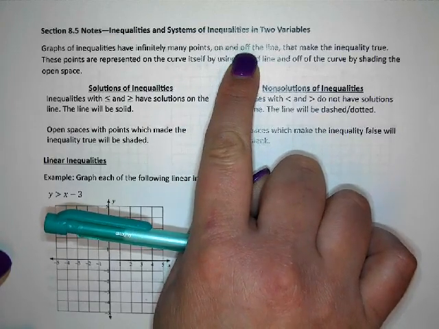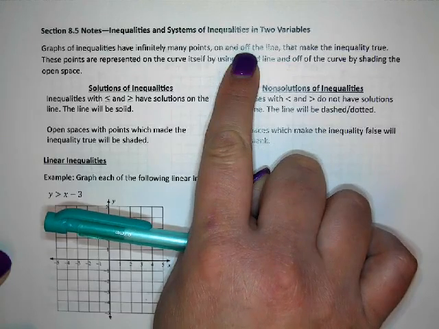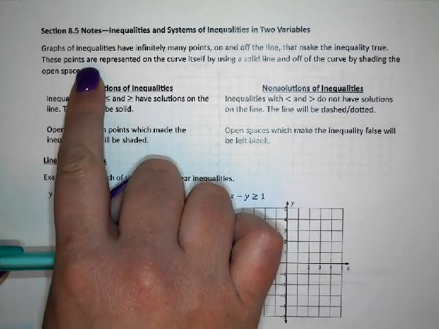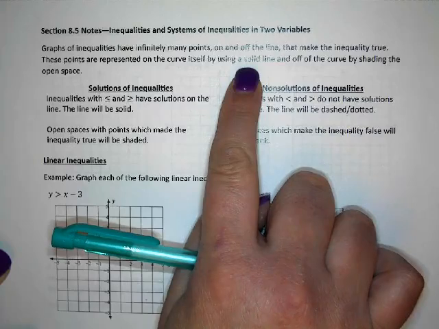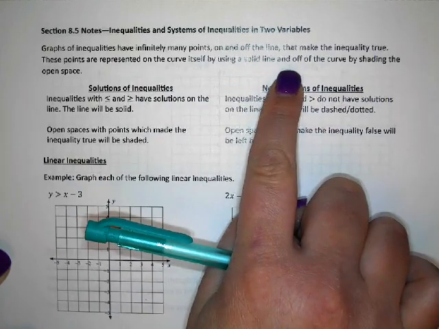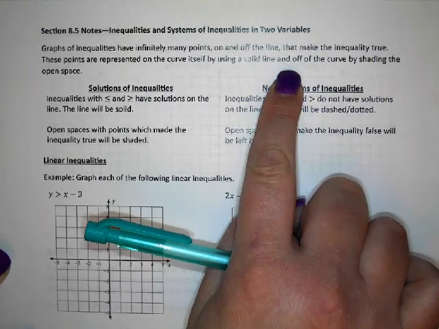With a graph of an equation, those infinitely many points that would make the equation true would only be on the line. These points are represented on the curve itself or on the line itself by using a solid line, and off of the curve by shading the open space.